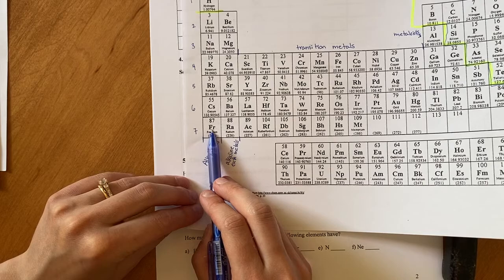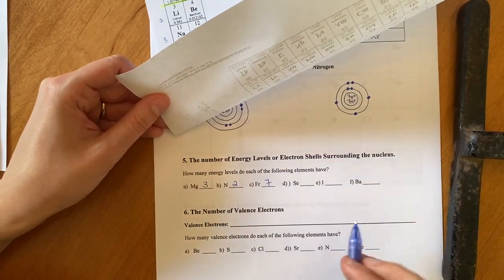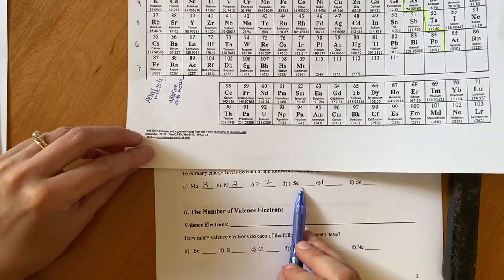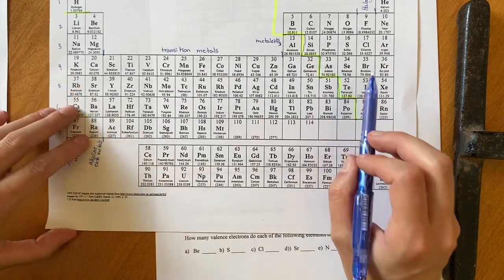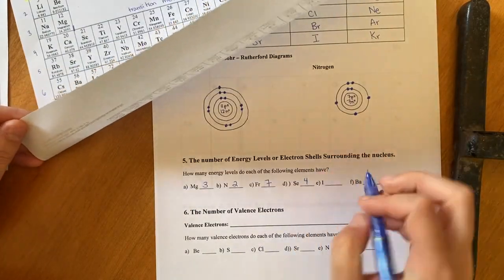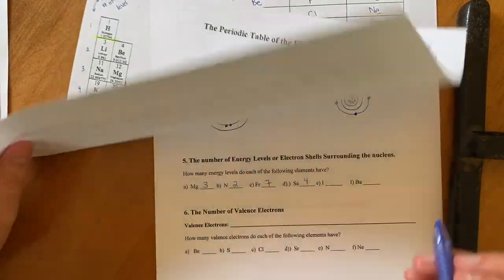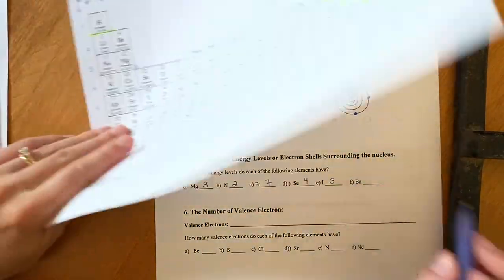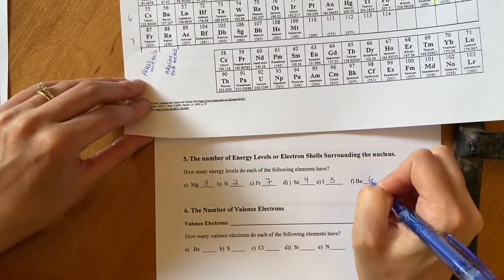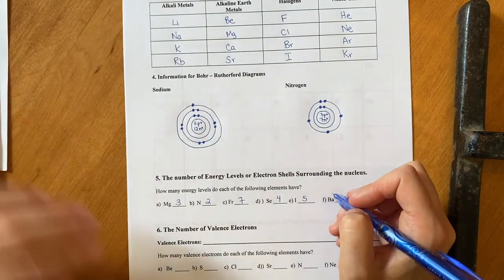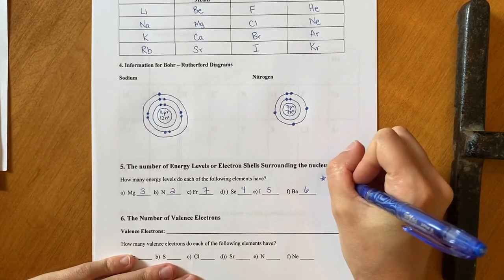Francium. Francium is here. So that's in row number 7. Selenium is over here. Follow that over. It's in number 4. Iodine is in row number 5. And barium is here in row number 6. So the row is equal to the number of energy levels.